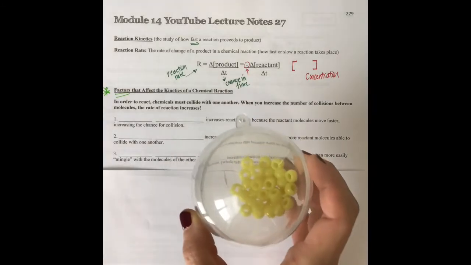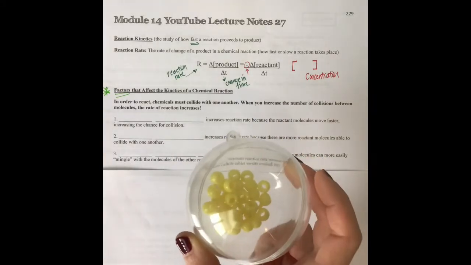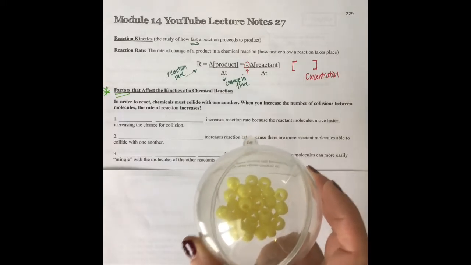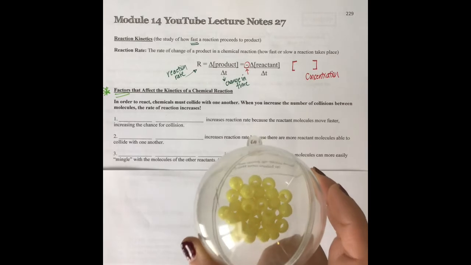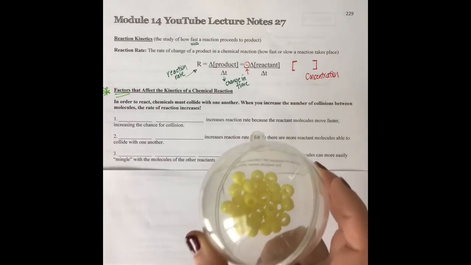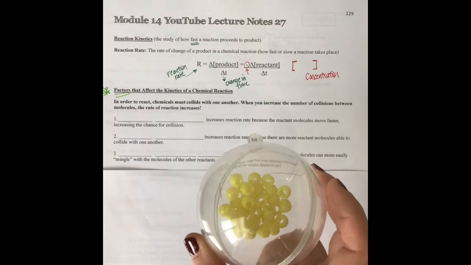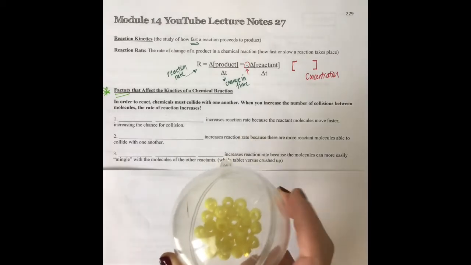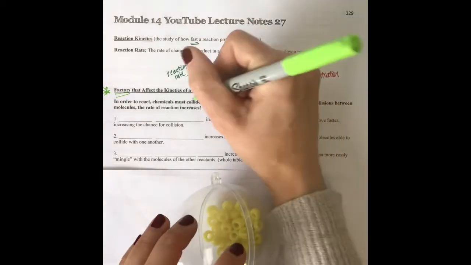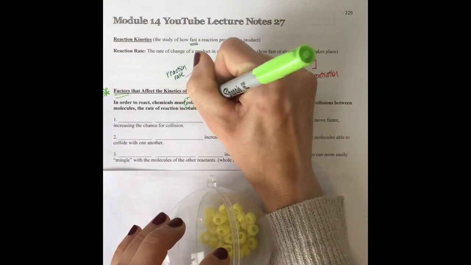And I think as a visual, we're going to go back to looking at my particles or my beads in a container. Remember several units ago when I simulated temperature by the speed of how fast I was shaking this. So in order for a reaction to happen, the chemicals have to collide with each other.